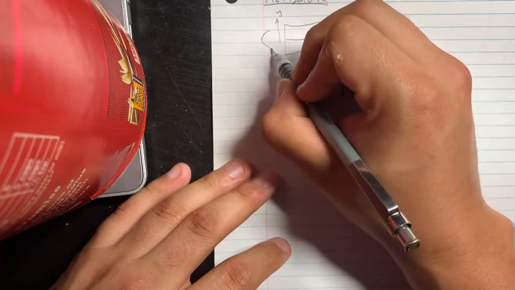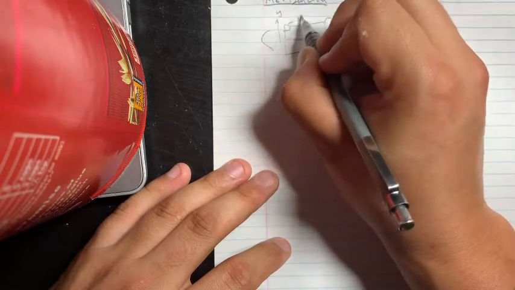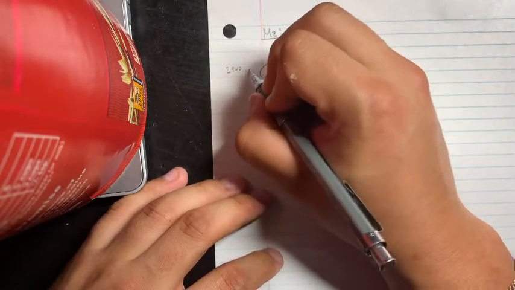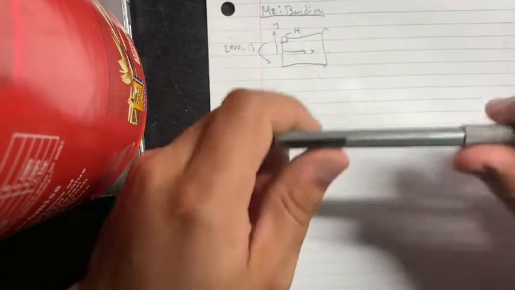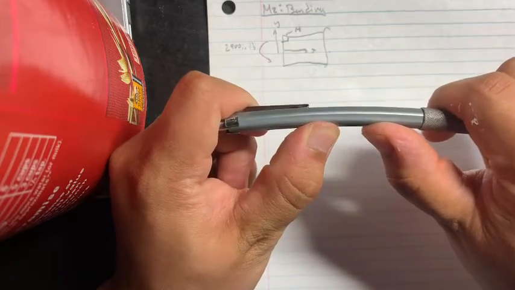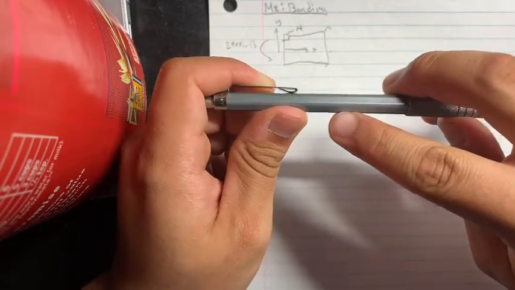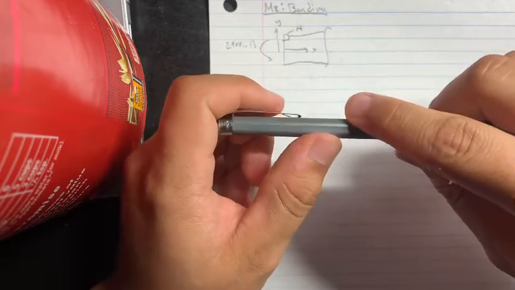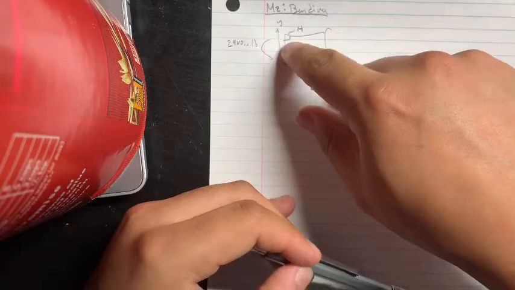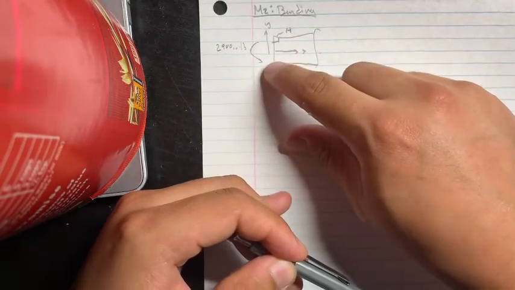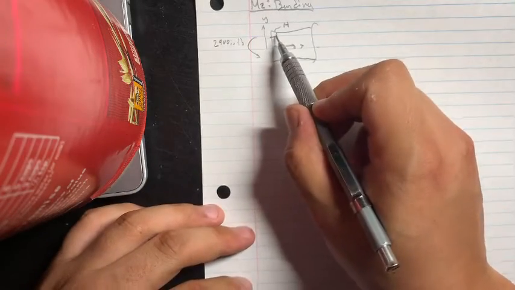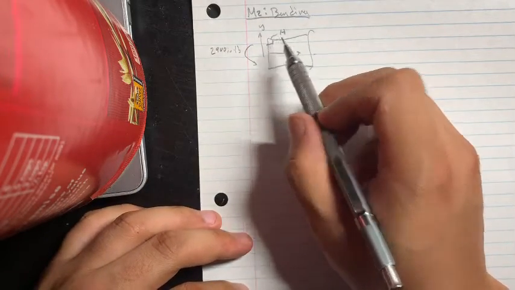Acting as such, H would be here, and this would be 2900 inch-pound. Now basically what this bending is doing, say I were to bend this in the direction this moment is giving us, bend like this, the bottom half here of the pencil would be experiencing compression while the top is experiencing tension. That is because this moment is pulling on this H while pushing on this bottom half here. So that would be creating a tensile stress on this block H here.